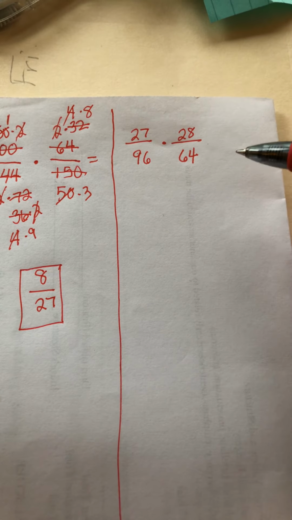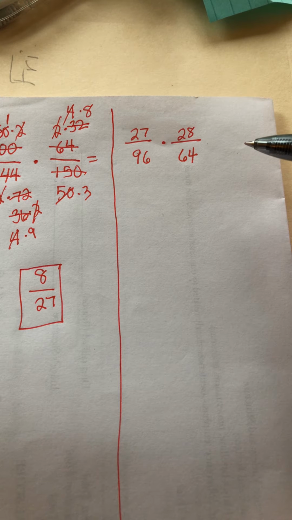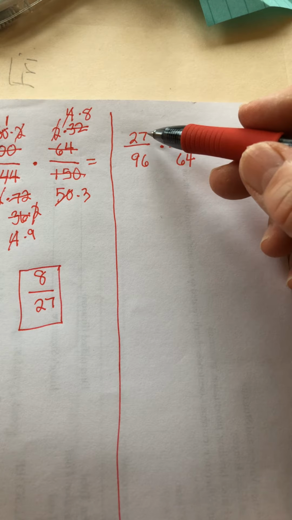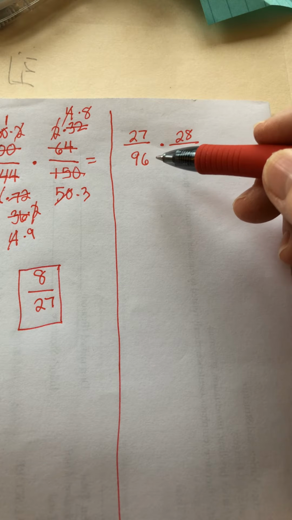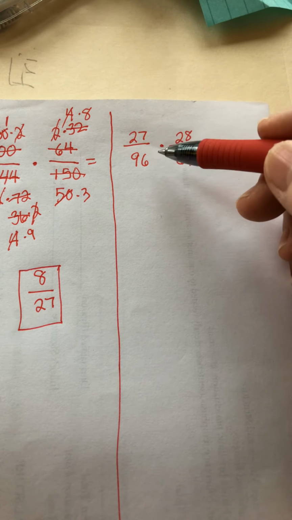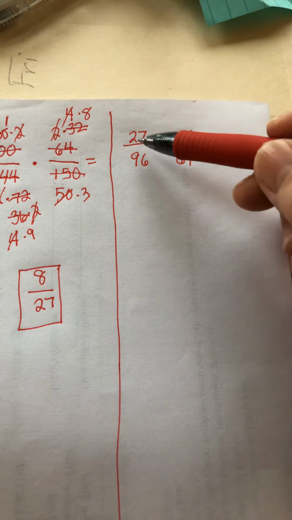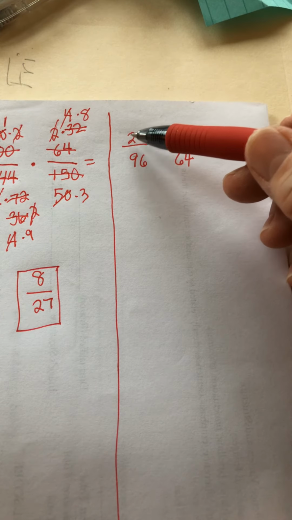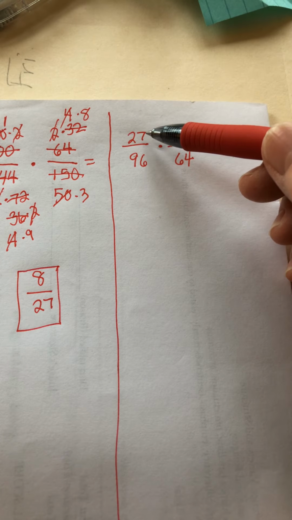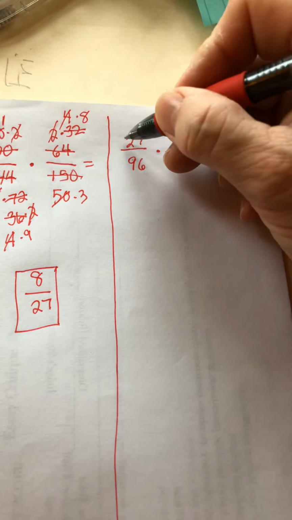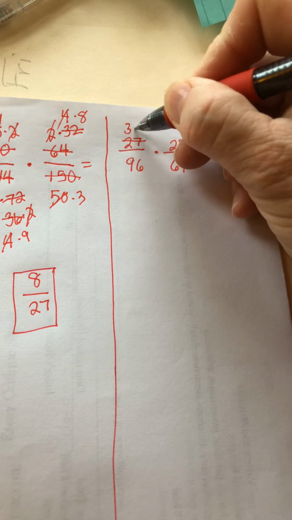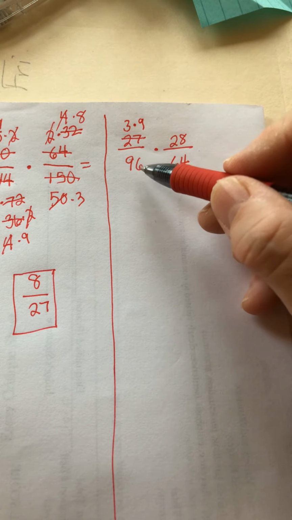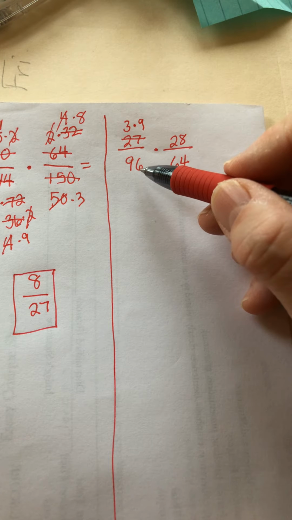Now, here's another example, and this is one where you really need to be able to remember your divisibility rules. Okay, if I do 27 and 96, I might not think there's something that goes into both of those, but think about my divisibility rules for 3. If I add 2 plus 7, that's going to give me 9. It's divisible by 3, which you probably already knew because of your math facts. But what about 96? 9 plus 6 is 15. 3 goes into 15 evenly.